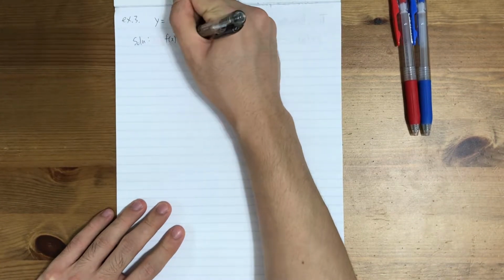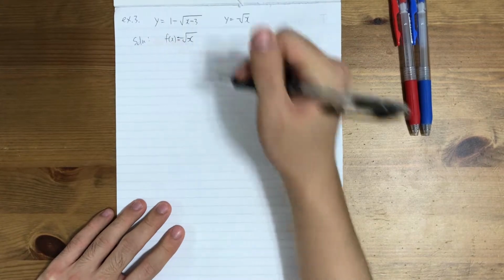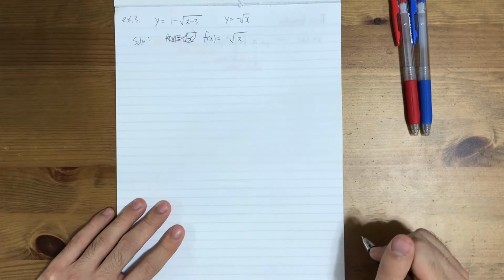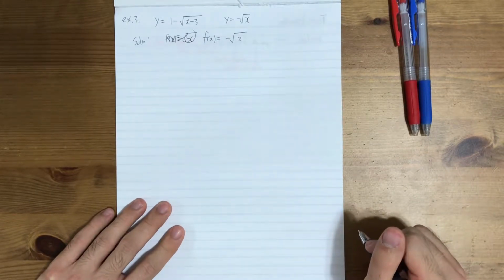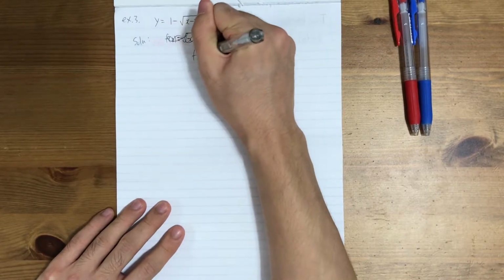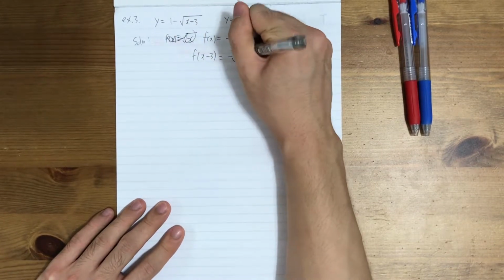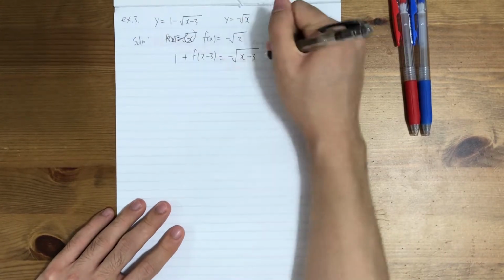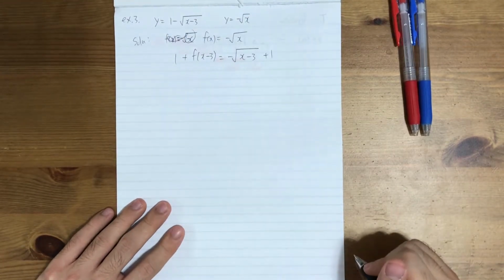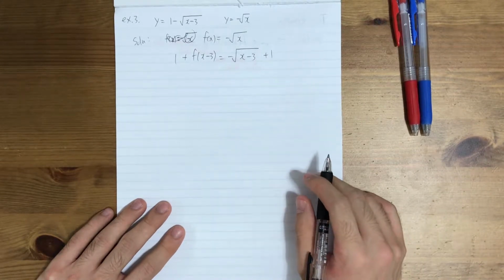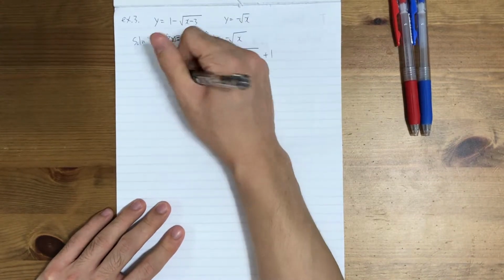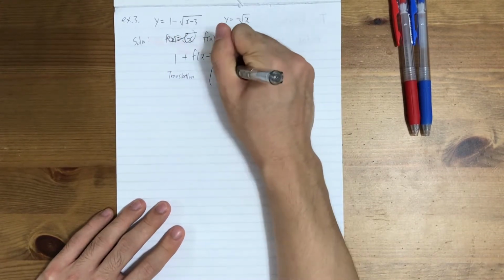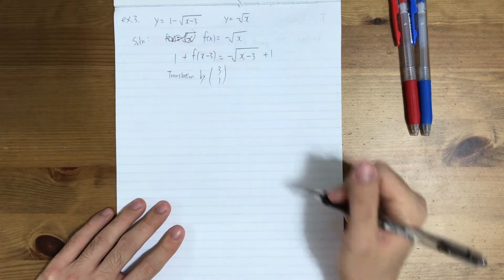So this is the given function, negative root x, right? And what we did is that first we have a horizontal shift, right? And then we have a vertical shift. So no stretch for this case. So very simple, right? Just a translation by 3 and 1. Okay.